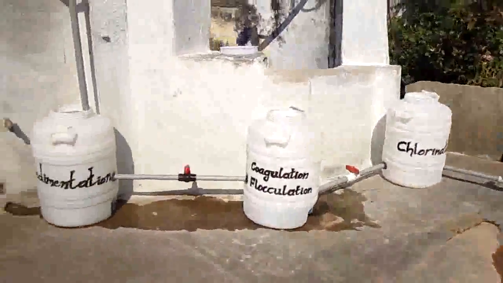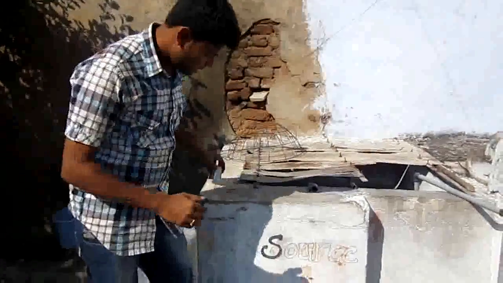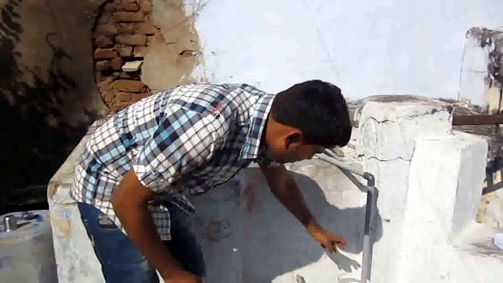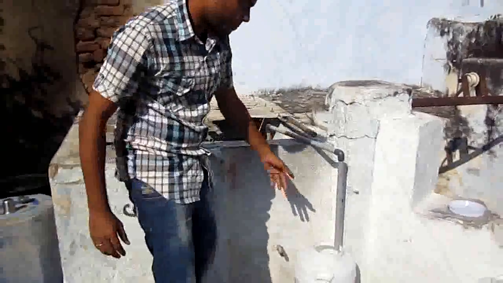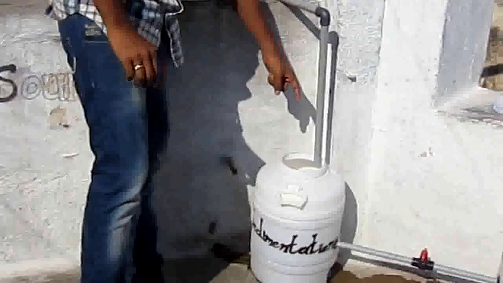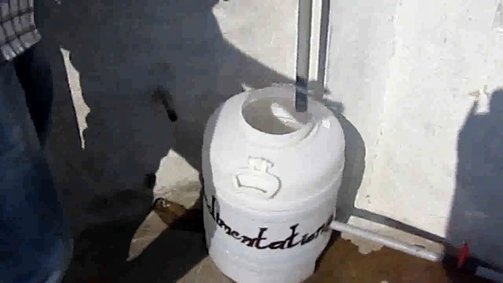Now coming to the source for our project, this is the source. From this we will be collecting the raw water into the sedimentation tank, and you can see the water present in this sedimentation tank.